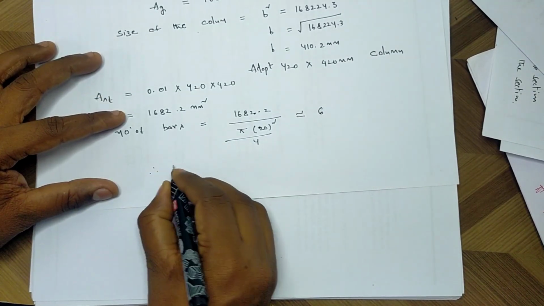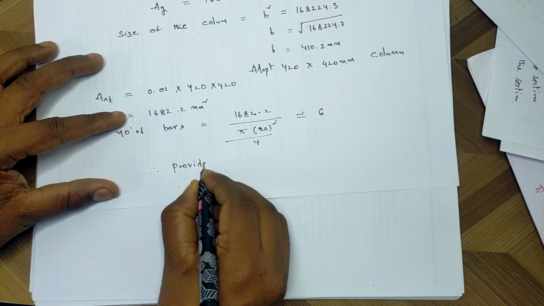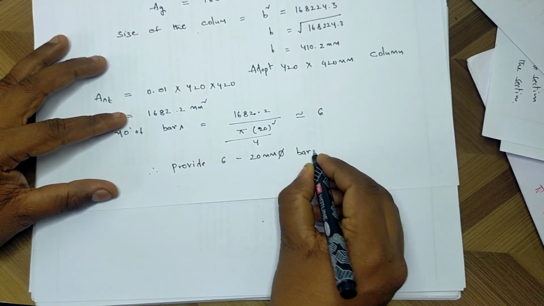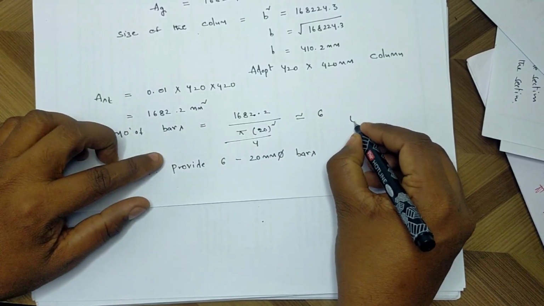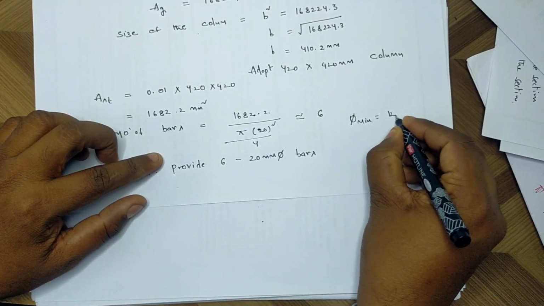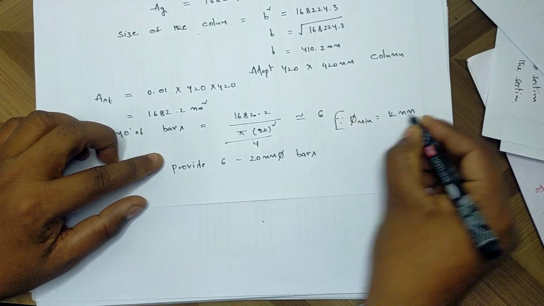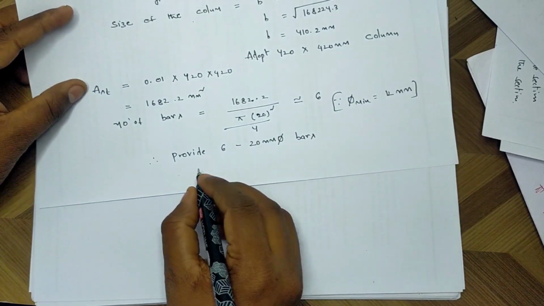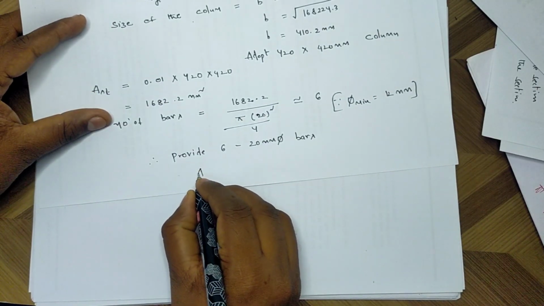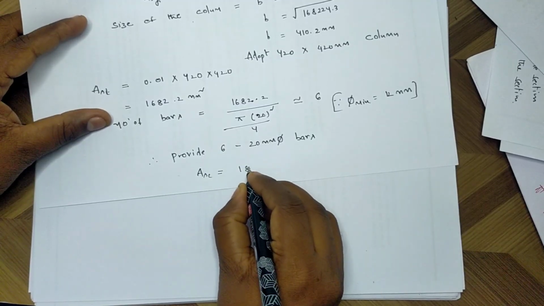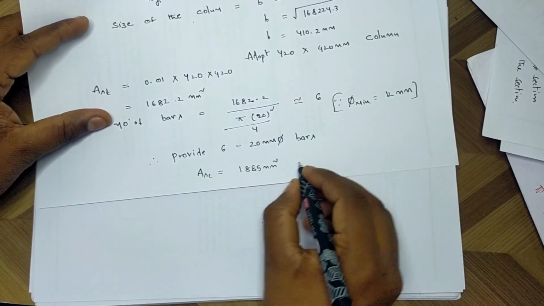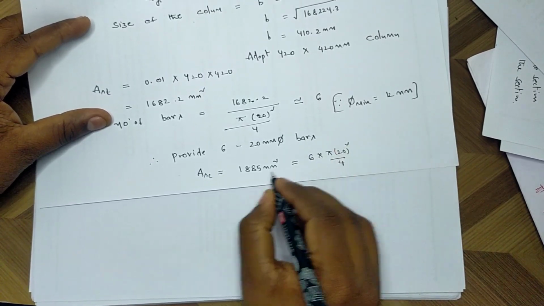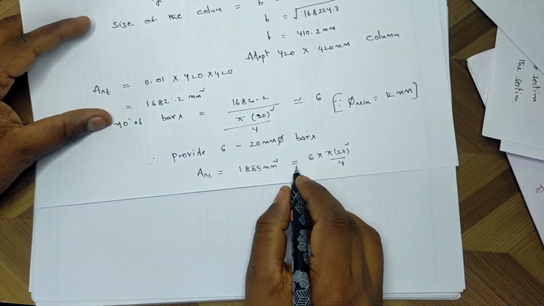So therefore provide 6 bars of 20 mm dia. You should remember one thing: minimum dia is equal to 12 mm. Minimum dia is equal to 12 mm. Now how much steel did we provide? Asc is equal to 1885 mm square. That means 6 into pi by 4 into 20 square gives 1885 mm square. This much steel we provided.